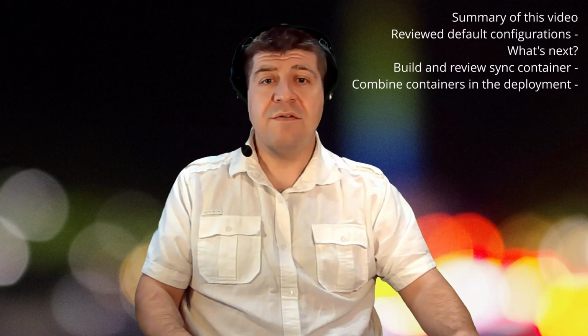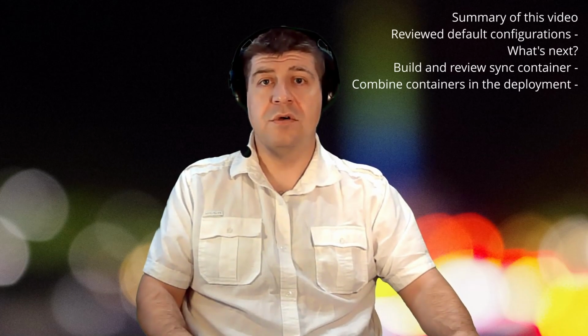This setup we will discuss in the next video, where we will create the container and review the config maps we need for that sidecar container. In video 3 of the series, we will then bring both together by reviewing the Dovecot deployment and deploying these two applications into our cluster.